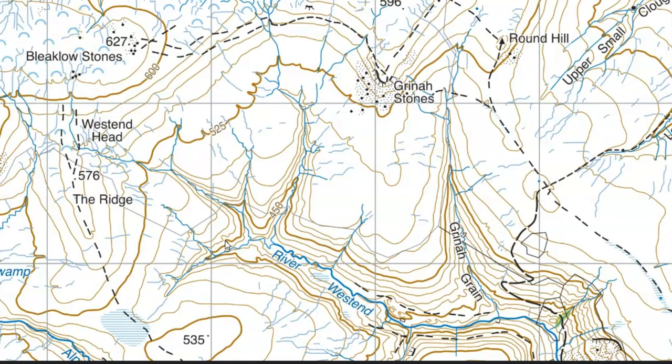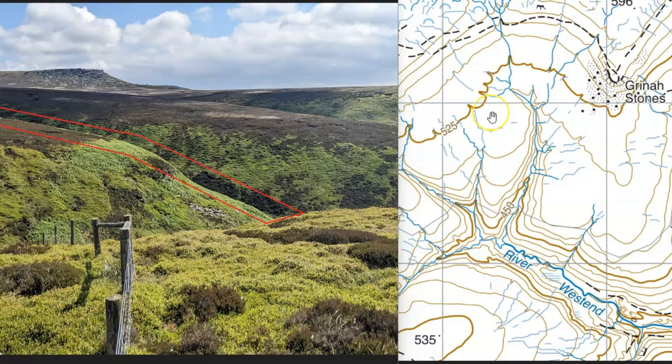Okay, so let's think about that big high ground in the distance, the rocky high ground with a drop on the right hand side as we looked. So that's going to be this Griner Stones. Let's just see if we can compare that. Okay, so we've got a side-by-side view here. So this flat rocky high ground here with a drop down to the right is this Griner Stones.